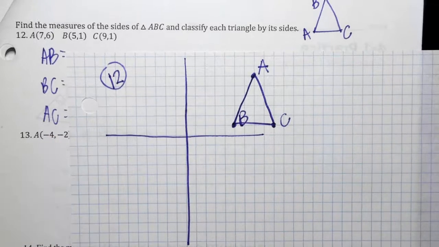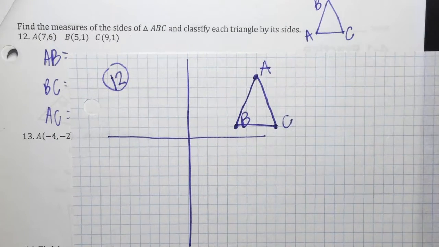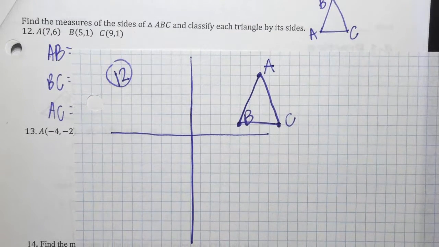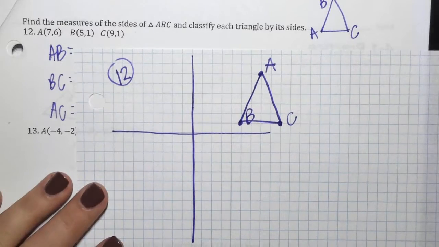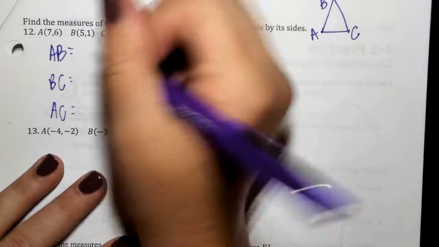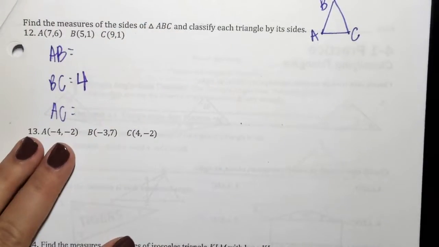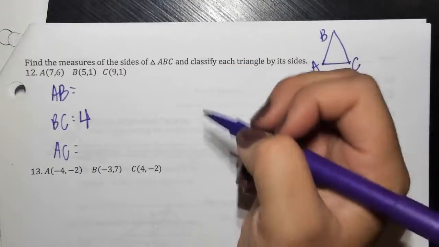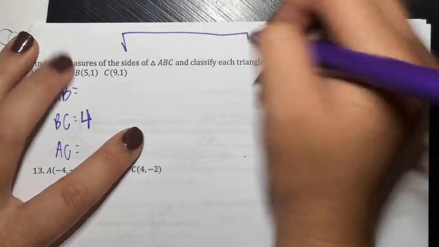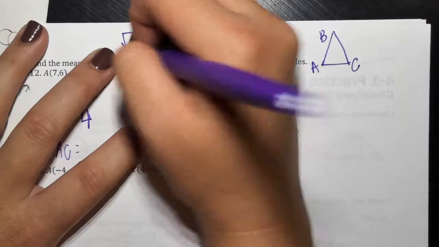Okay, well, what's the only thing I can find the distance of using this graph? BC, which is how long? 4. That's the only one I was able to find. So for AB and AC, I'm probably going to have to use the distance formula. So, do you remember it?